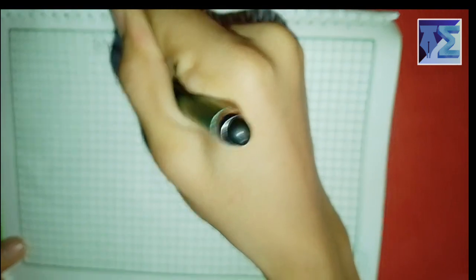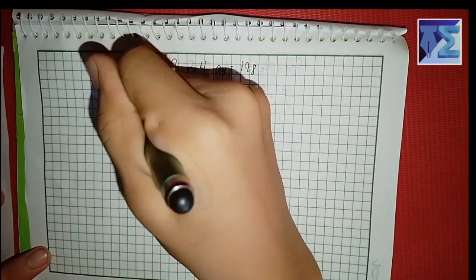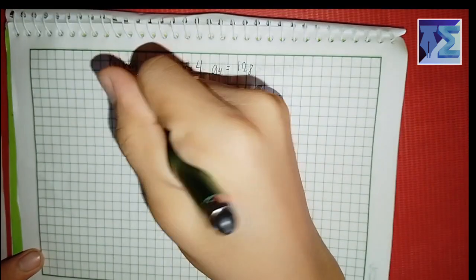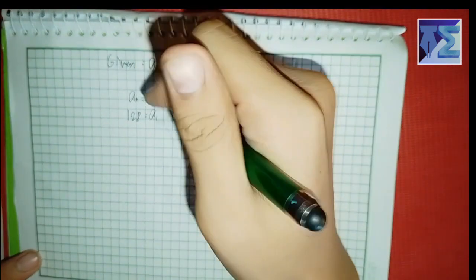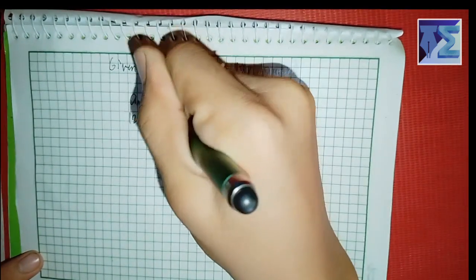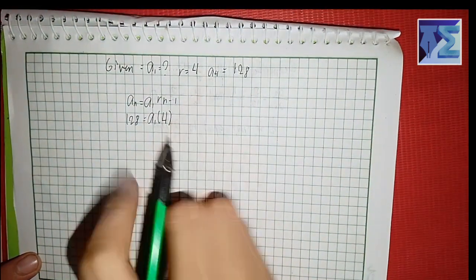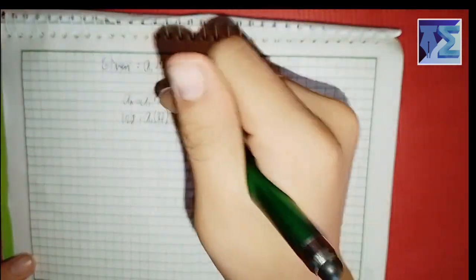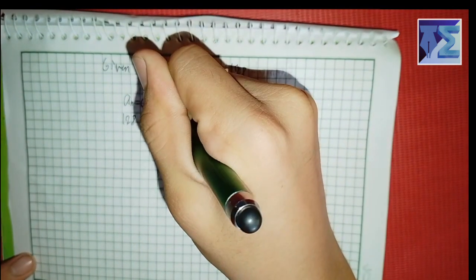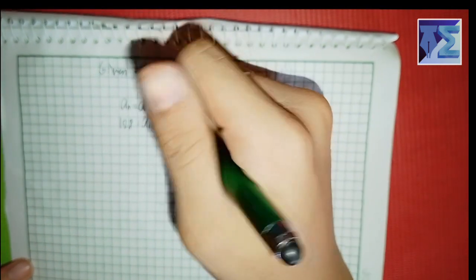So the formula we use is a sub n equals a sub 1 times r to the n minus 1. The value of a sub n is 128, a sub 1 is unknown, the common ratio is 4, and n is 4 minus 1.